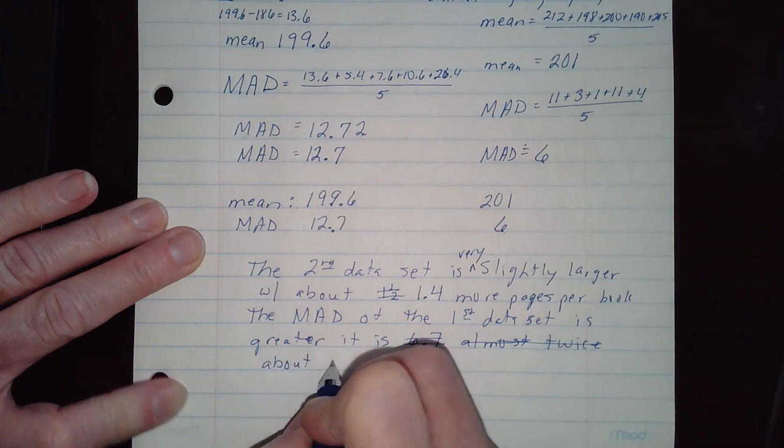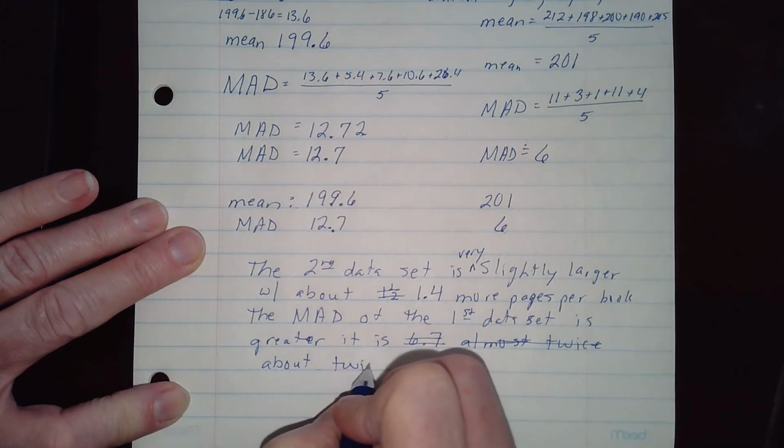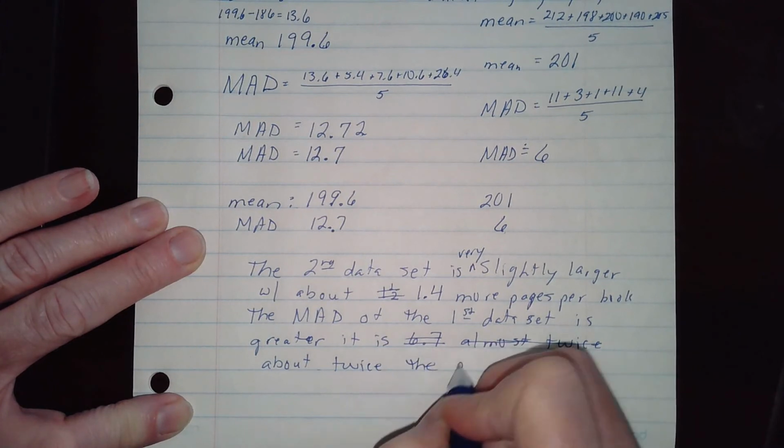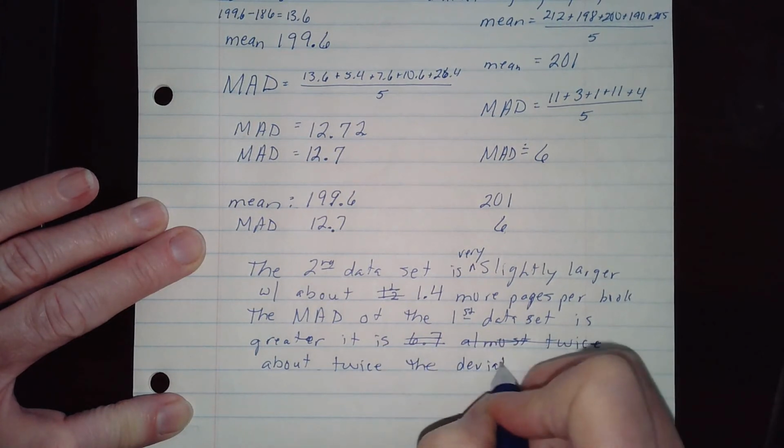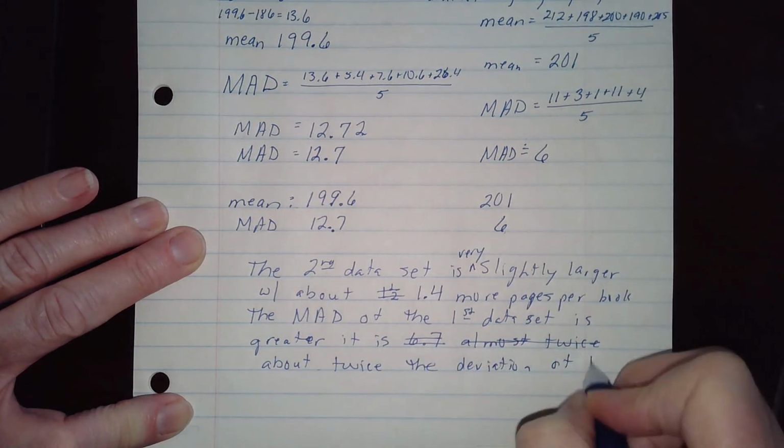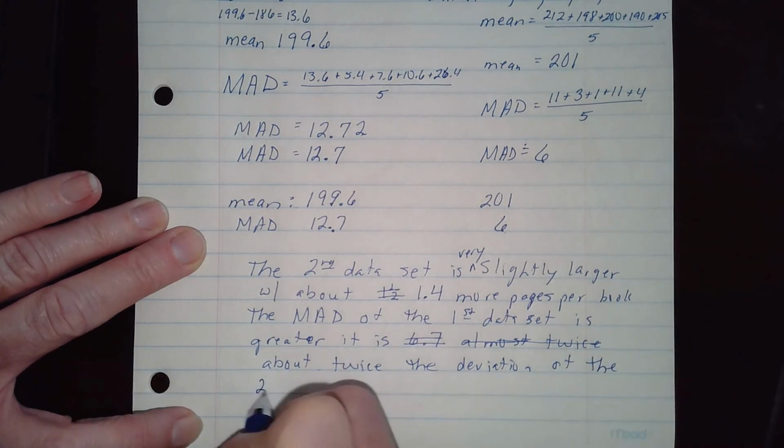It is about twice the deviation of the second set.